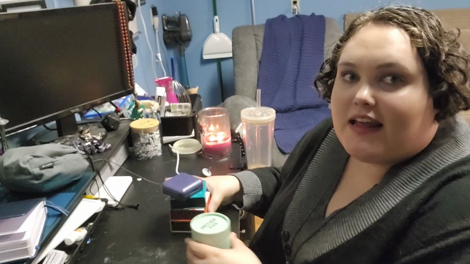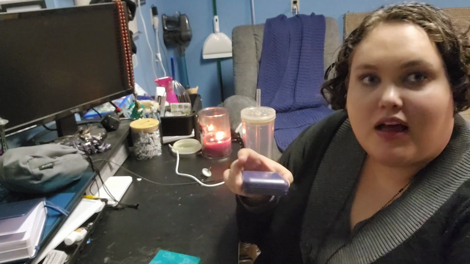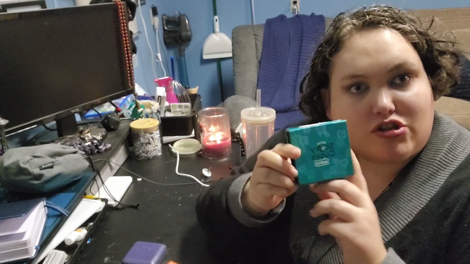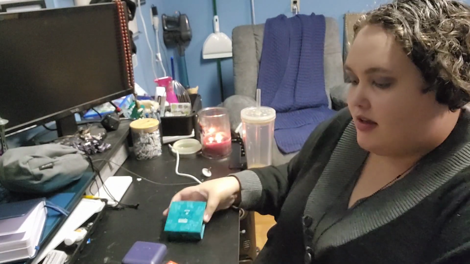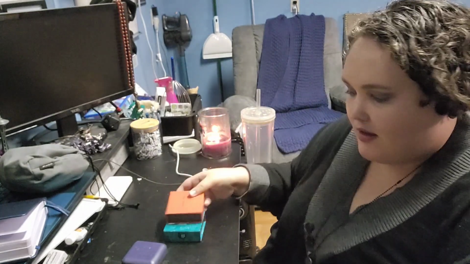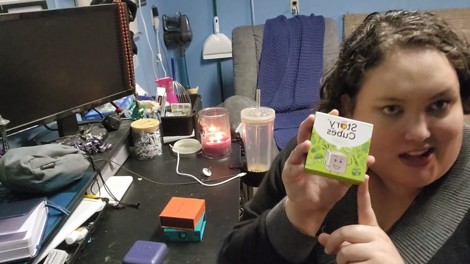So let's get started. One thing you have to know about me is that I love getting these writing dice. I have an addiction to Rory's Story Cubes. I will leave a link down in the description of all the story cubes I bought. This one is my Doctor Who pack. This one is my Astro pack, as you can see right here. This is the classic. And this is the Voyages. I just got this one.